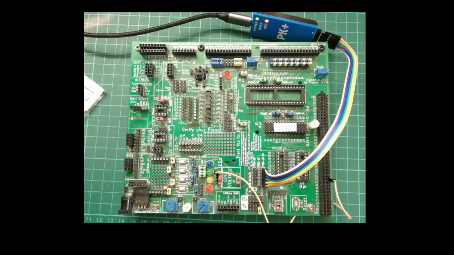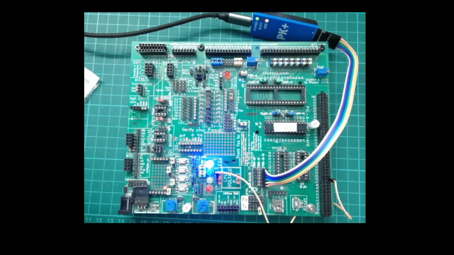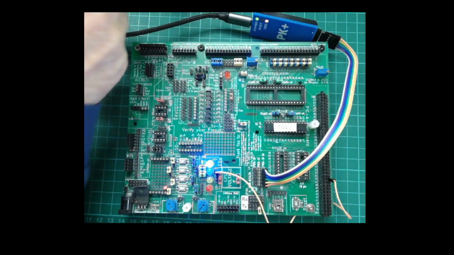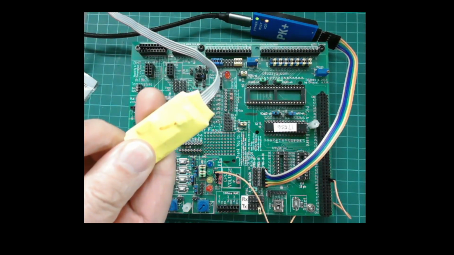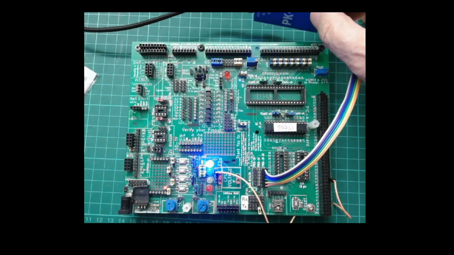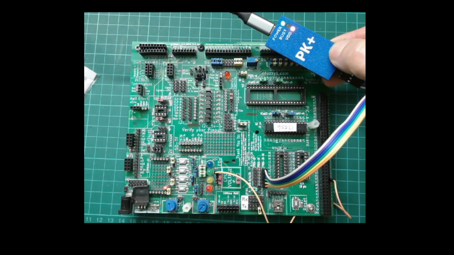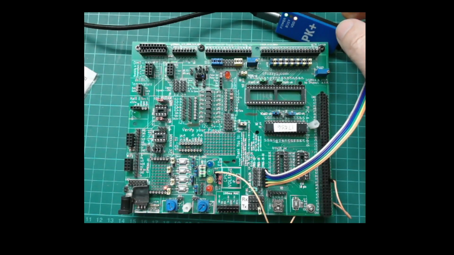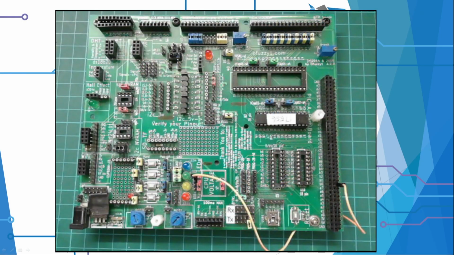I'm picking up a handful of programmers. It could have been a PICkit 1, PICkit 2, my favorite clone from PIC, or it could have been my favorite chip, which is this, PIC Plus. Hey, you can buy this. Look, it's a tiny little programmer, and it works. And I'm going to prove to you it works by flipping out to my desktop and showing that it's working.